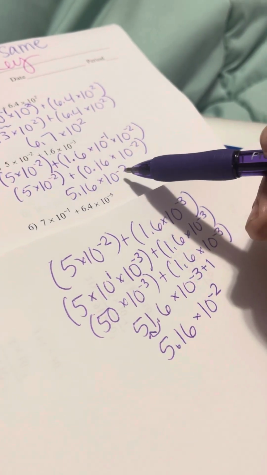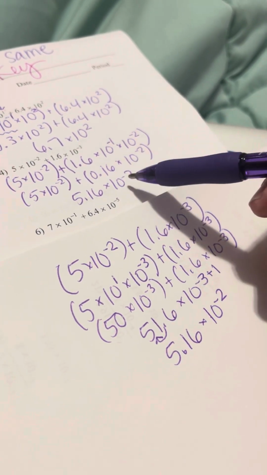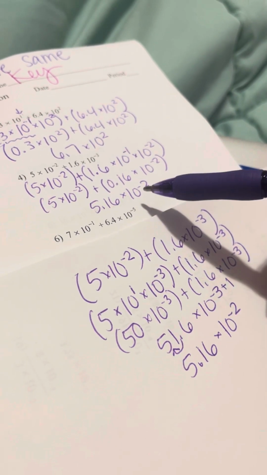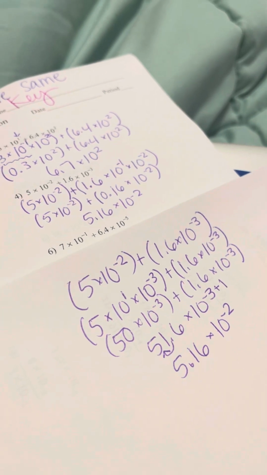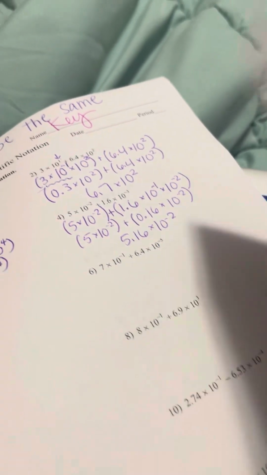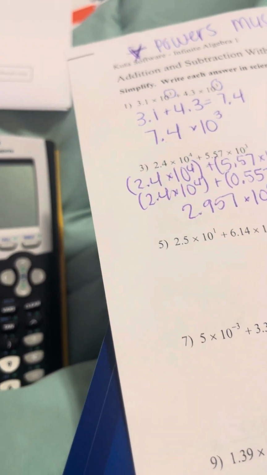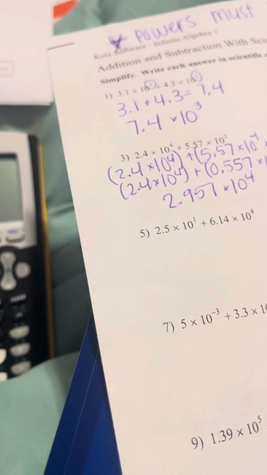If you notice, we got the same answer. It took an extra step with the scientific notation, but we got the same answer. Okay, so you can do that either way. Let's look at a subtraction problem. Let's jump to number 9.